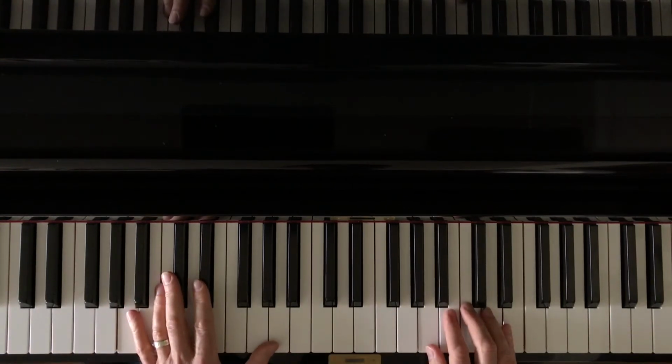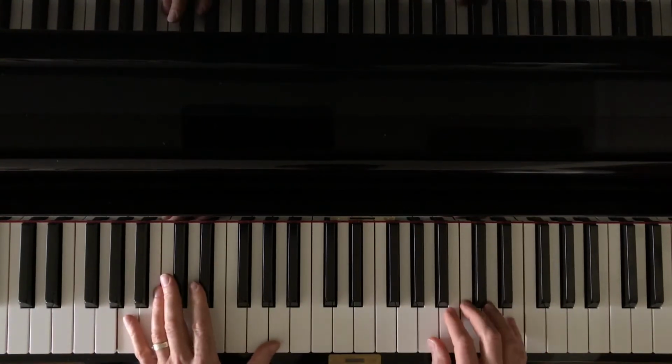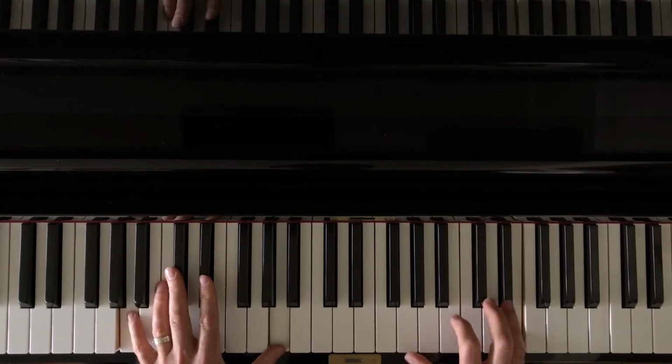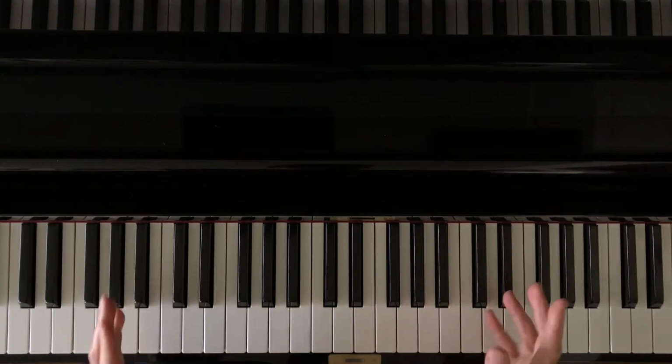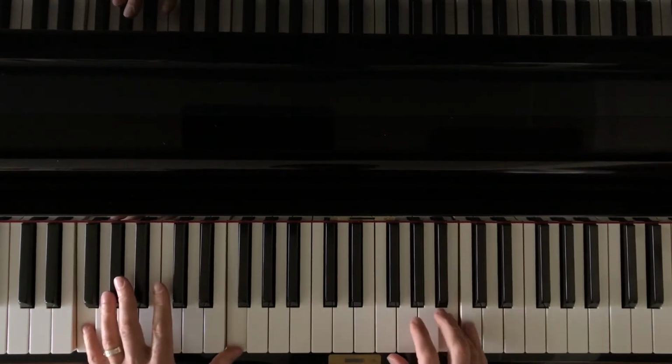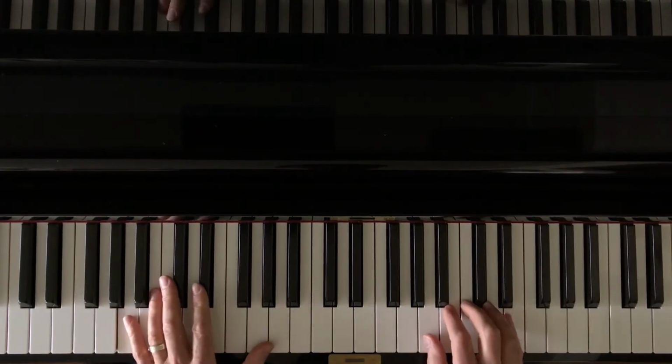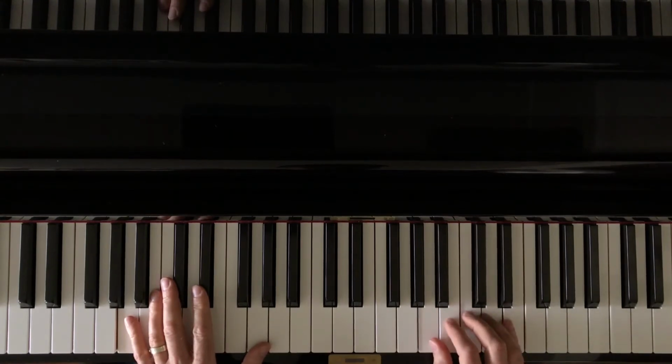Right? Now you might be like, what can we do with it? It's all going to sound like an exercise. But it really doesn't have to. This pentascale, there's so many melodic possibilities.